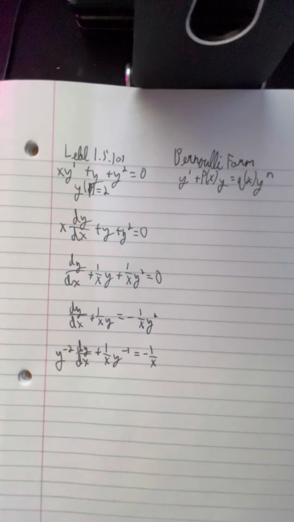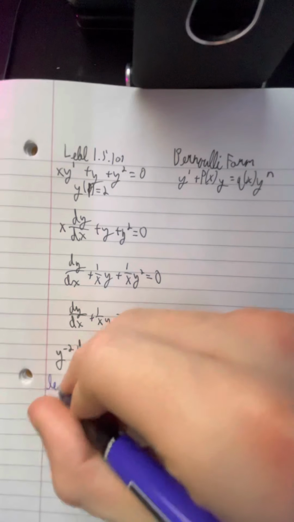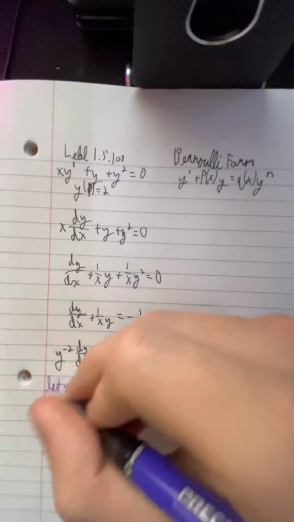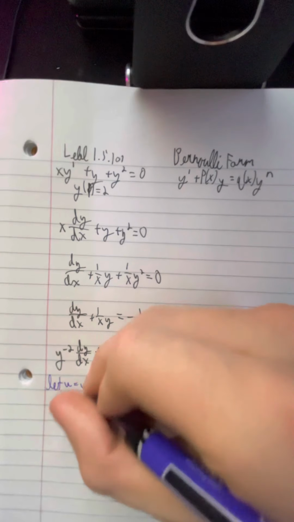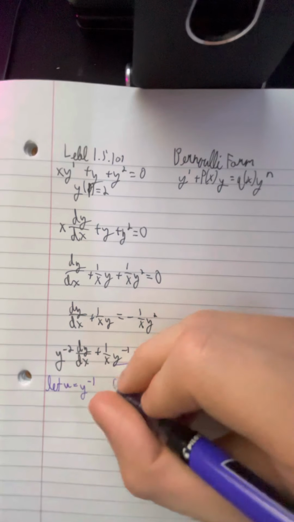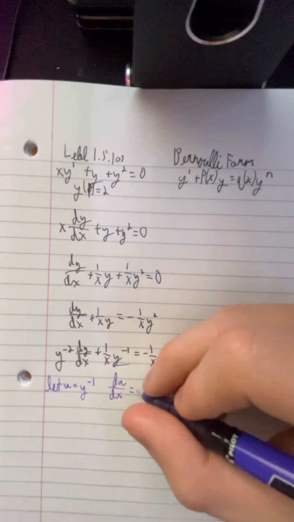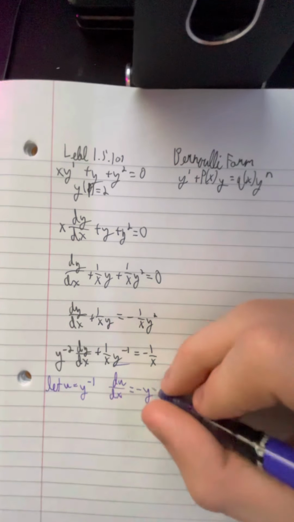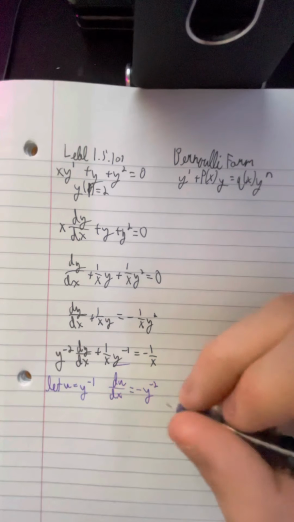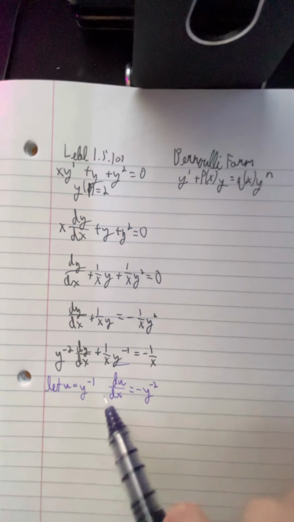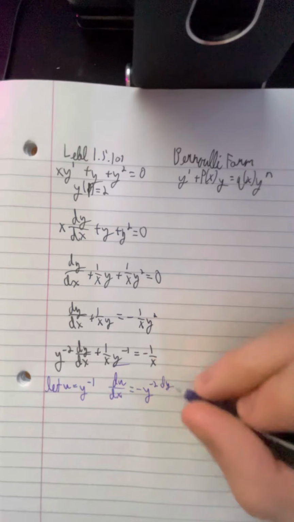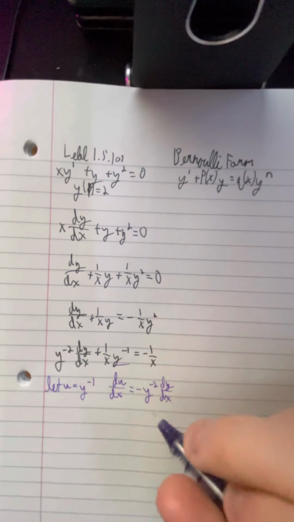Now, we're going to perform our substitution. I'm going to change colors for this part of the process, and we're going to let u equal this middle term, y⁻¹. That means du/dx is equal to -y⁻² dy/dx. That's the derivative of y⁻¹, because we are deriving implicitly for y.